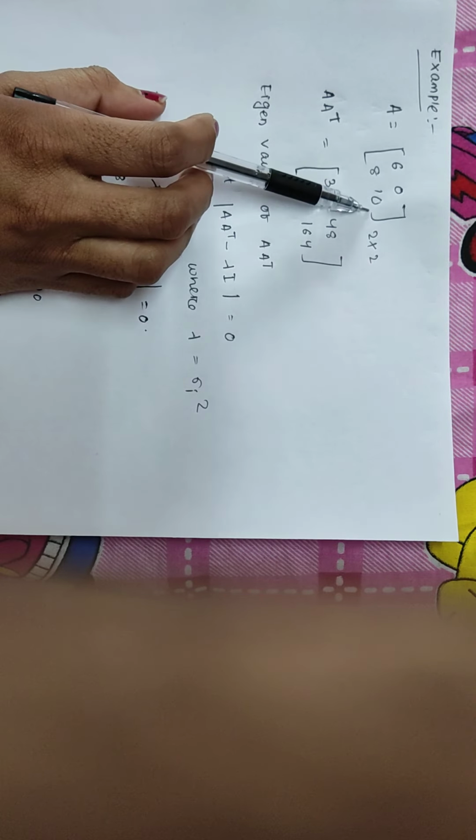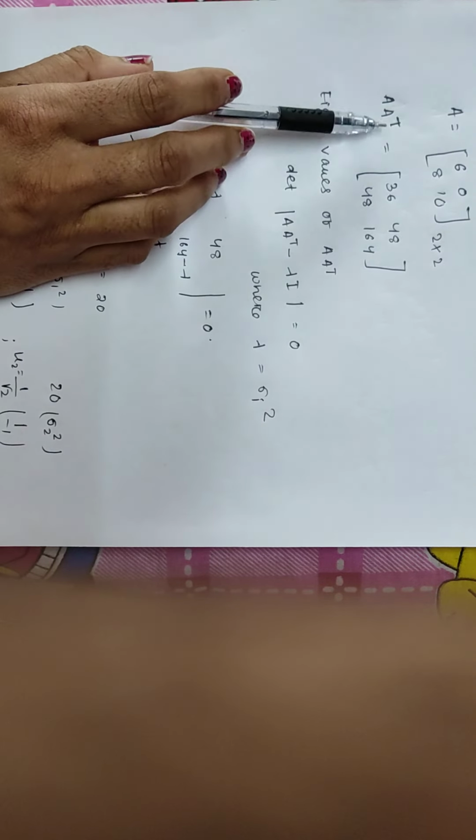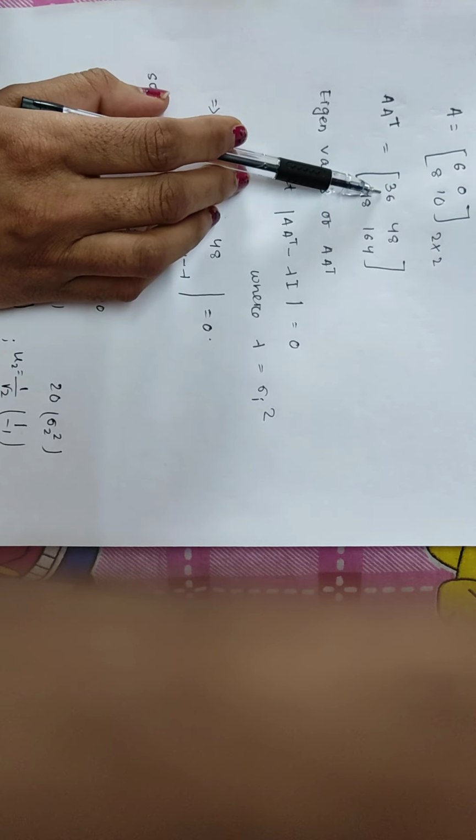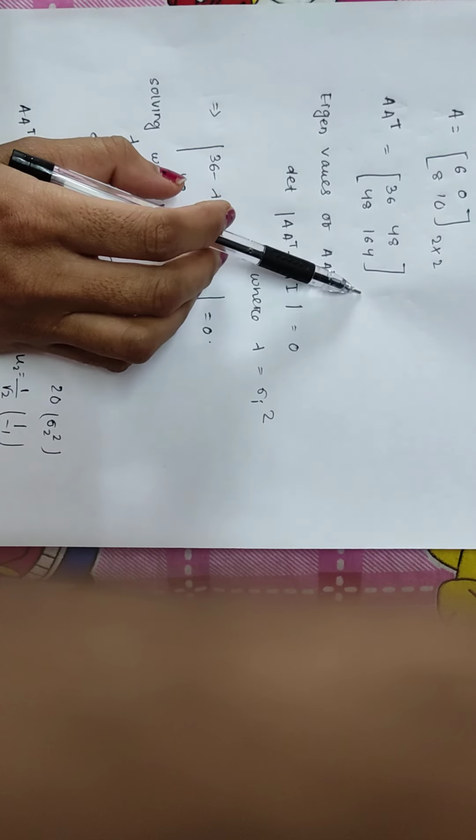Let us consider an example where A is a 2 by 2 matrix whose components are 6, 0, 8 and 10. If we calculate A transpose A, then this is going to be 36, 48, 48 and 164.